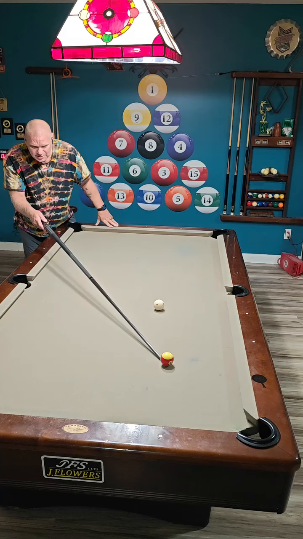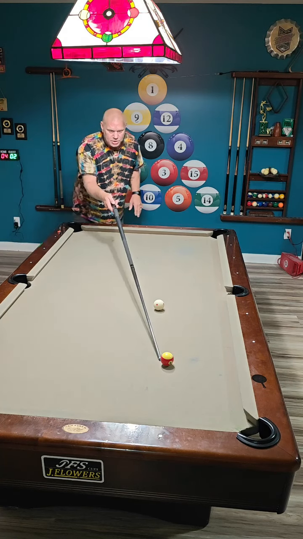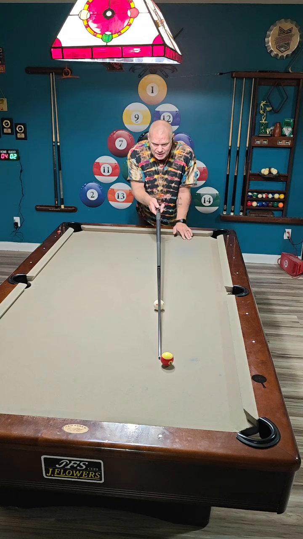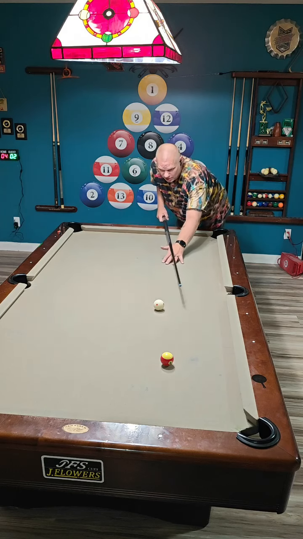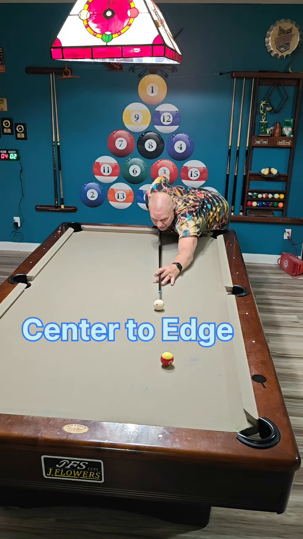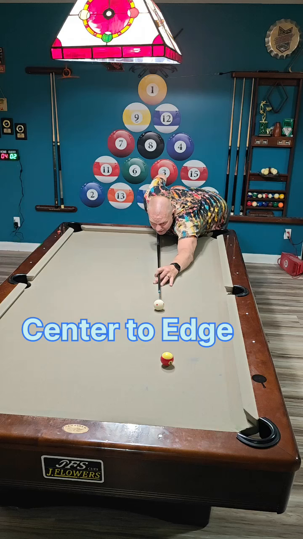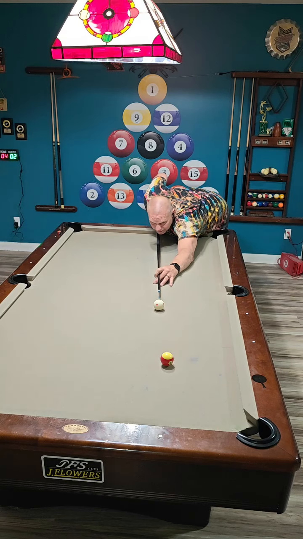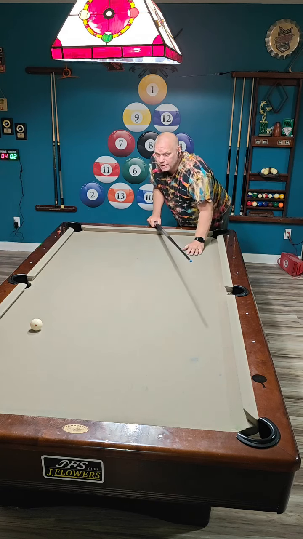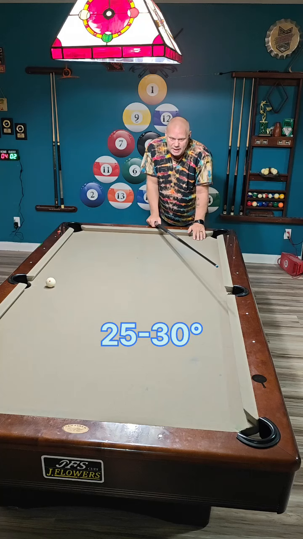This is not the shooting line. This is the pocket line. We put our tip under there, pull back about a half a ball, rotate over our cue ball, and we can see center of the cue ball is lined up perfectly for the edge of the object ball. So all we have to do is aim center to edge, and it'll go in every time. And that was about a 25 to 30 degree angle.